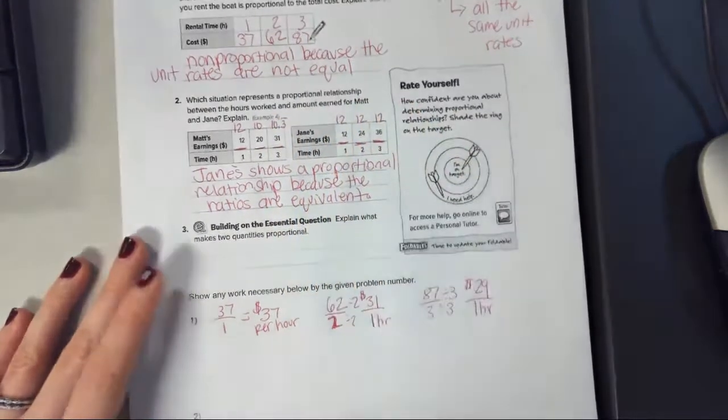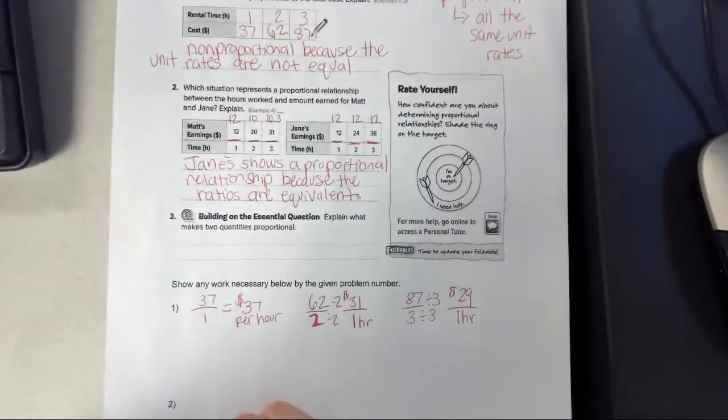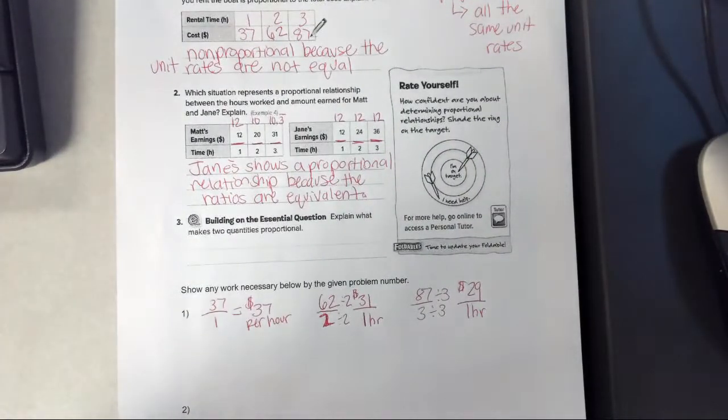And notice I worded it a little bit differently on this one. You could say because the unit rates are equal or because the ratios are equivalent.